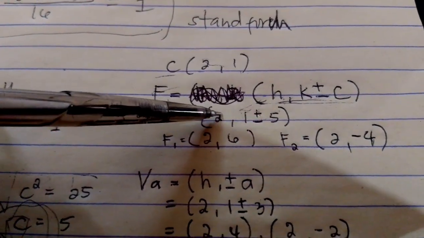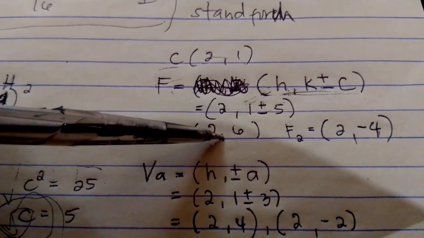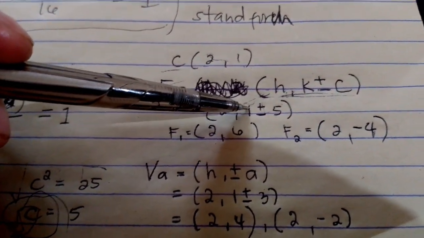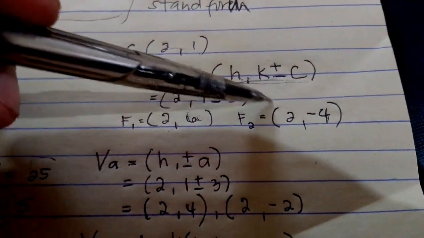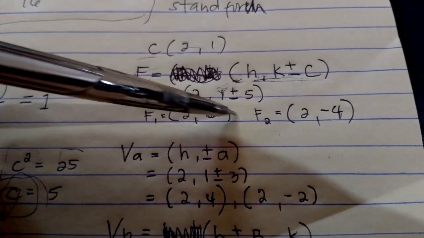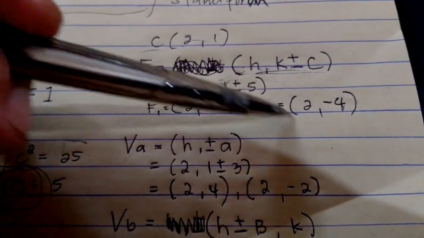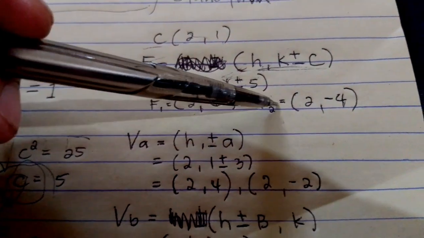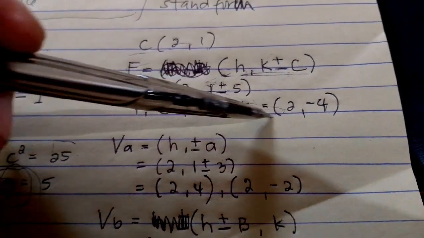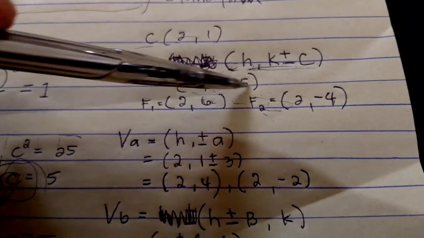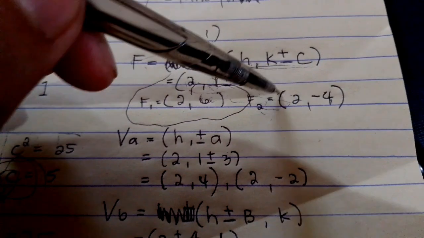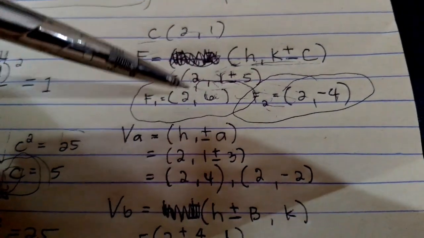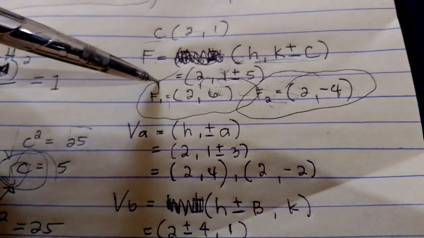Let's do it first: copy the 2, comma, then 1 plus 5, so 6. For the other focus, copy the 2, comma, then 1 minus 5, negative 4. These are the coordinates of our two foci, the up focus and the down focus.